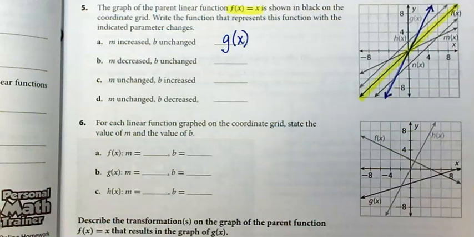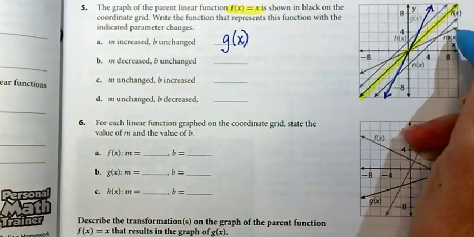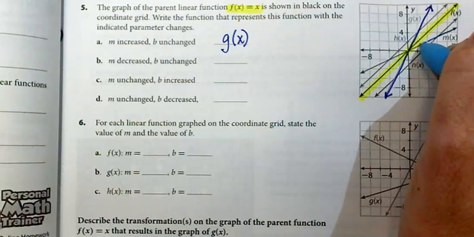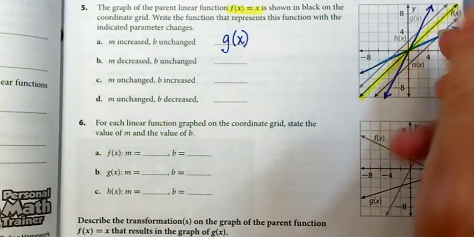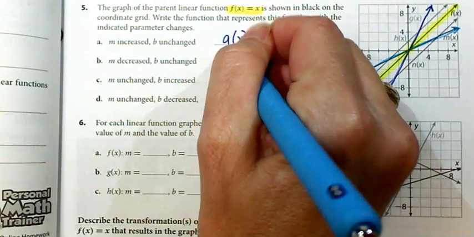M is decreased, so it's a flatter slope, closer to horizontal. B is unchanged, so it still goes through the origin. That's going to be this one right here. And that's m of x.